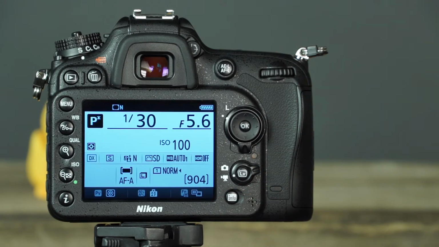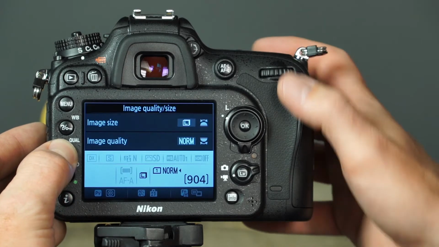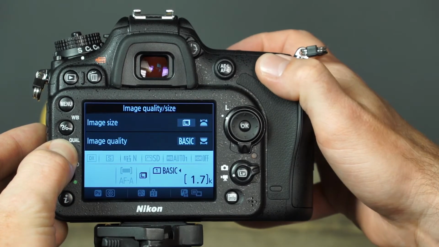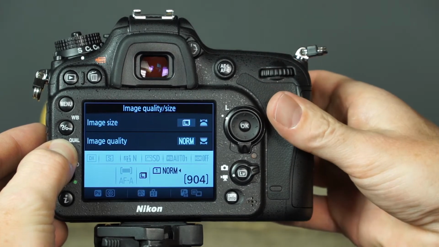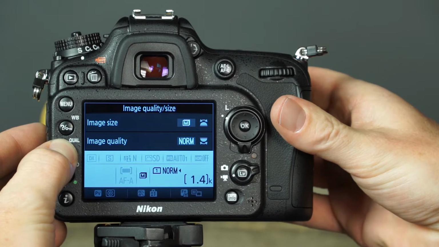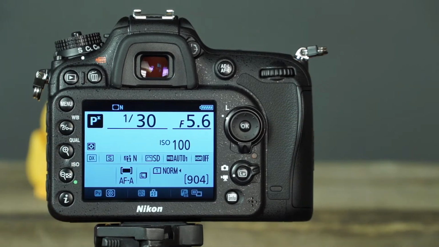This button also serves as the Quality button. In the shooting modes, you can press and hold this button while rotating the main command dial to select the image quality, and you can press this button while rotating the sub-command dial to select the image size. This button also has two functions.